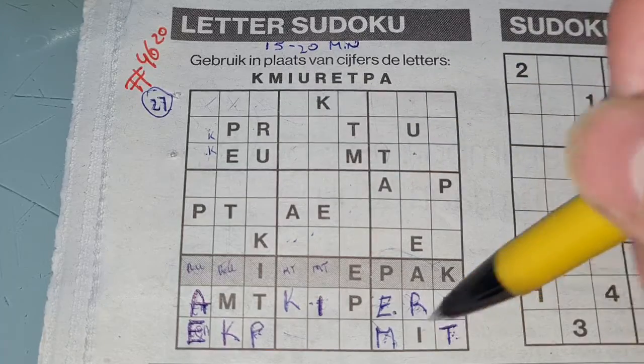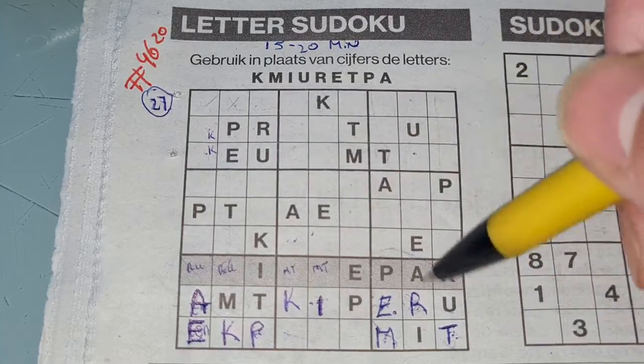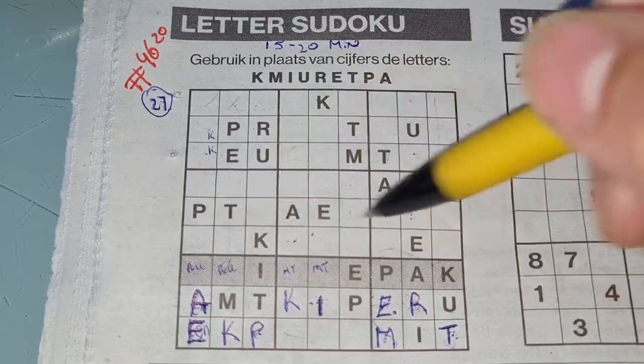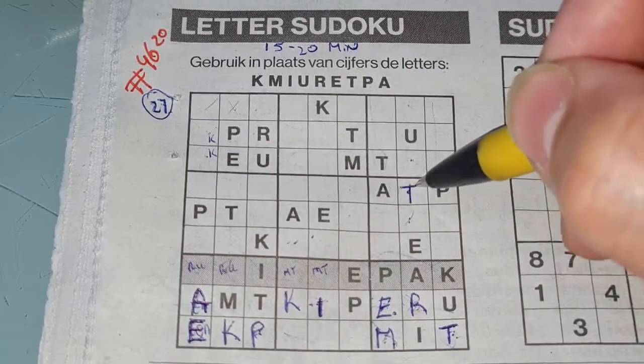Yeah, the T in this column. The T in the last column. So the column between, only 2 places left for the T should be here or there. We see that T, no T there. T should be here.